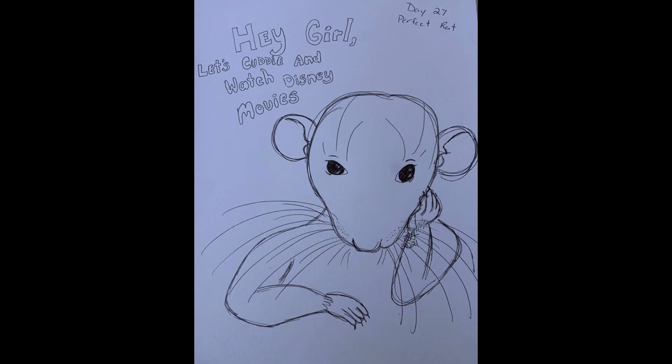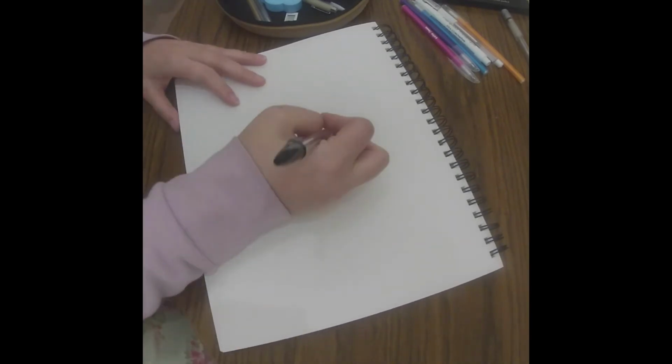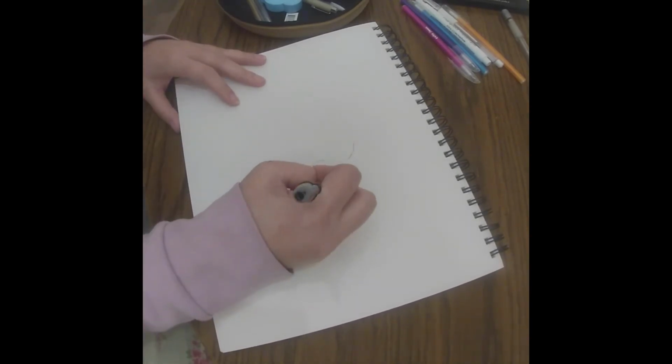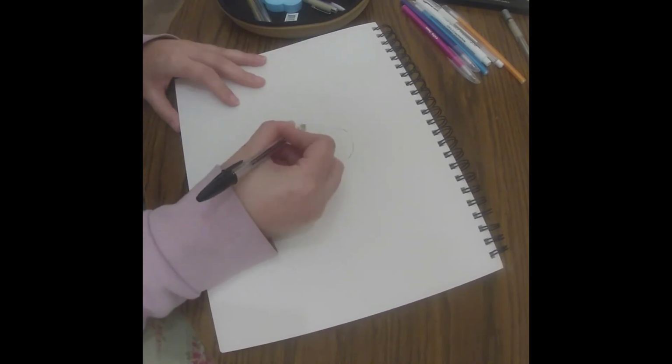For Perfect Rat, I just referenced the Hey Girl memes. We're getting to the end here, and I thought it would be kind of fun, since I have been a little more settled, to film myself drawing this one.